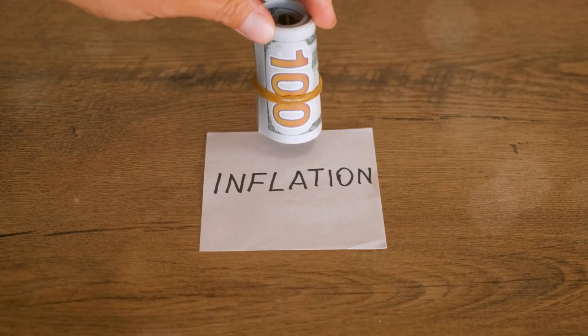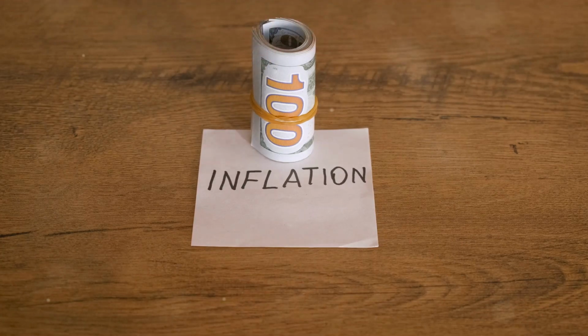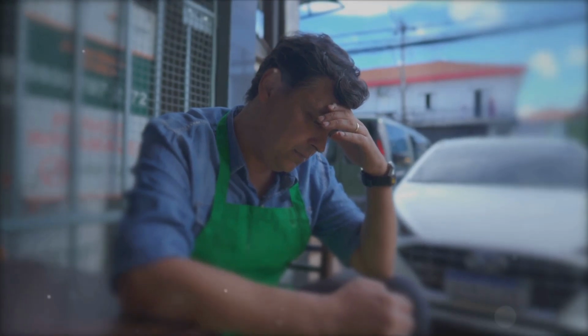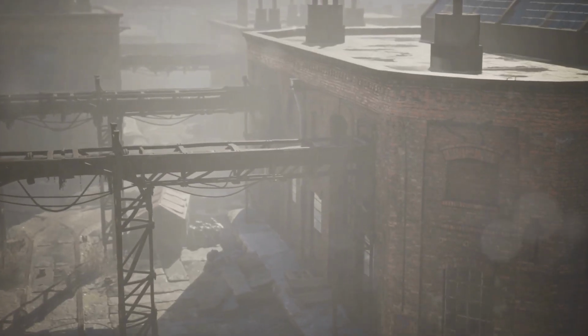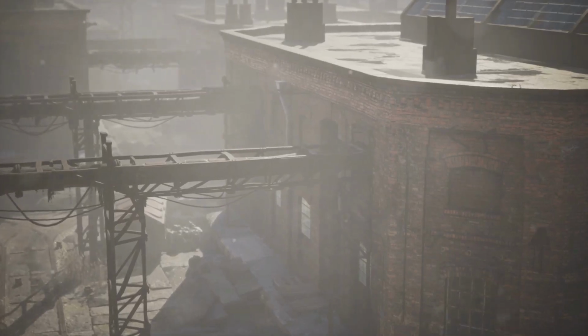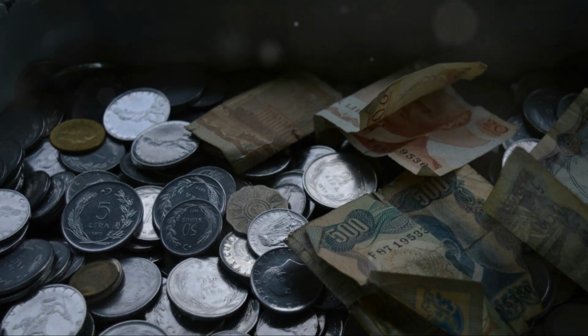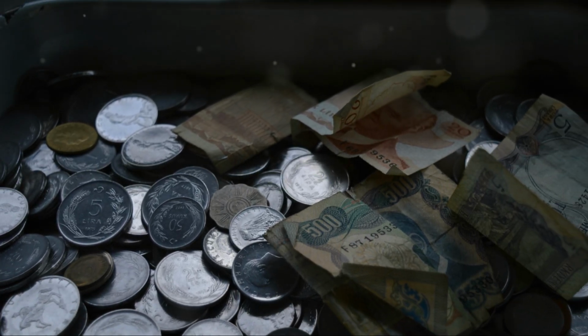Section 6. The devastating effects on economies. Hyperinflation has severe consequences for economies. As prices spiral out of control, businesses struggle to operate. They face uncertainty in pricing goods and services, making planning and investment nearly impossible. Investment plummets as businesses lose confidence in the future. The currency becomes almost worthless, making international trade extremely difficult.